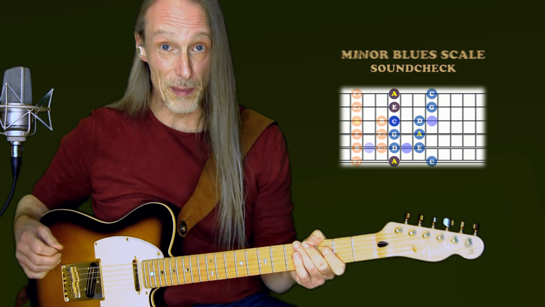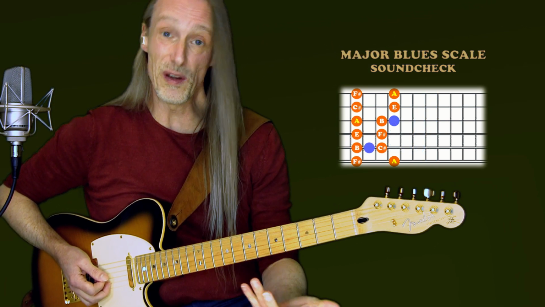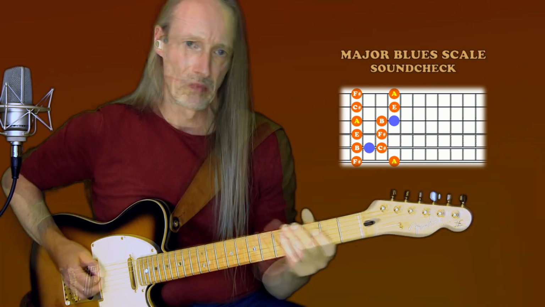And now the major version. Just moving my whole shape 3 frets down and I get a bluesy major scale.